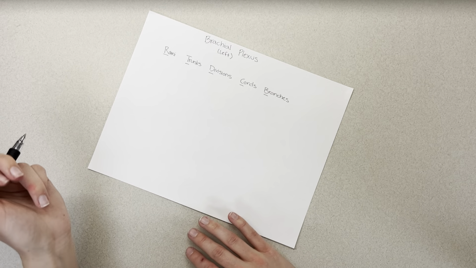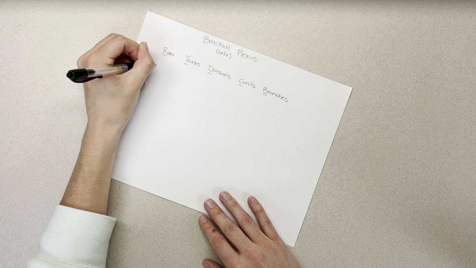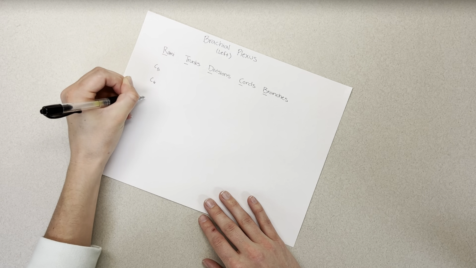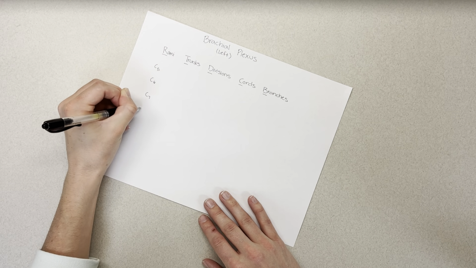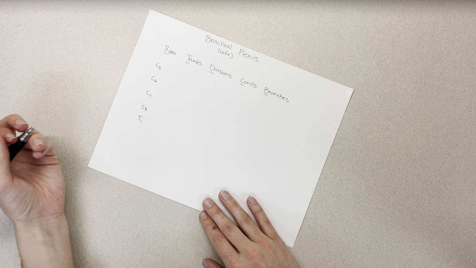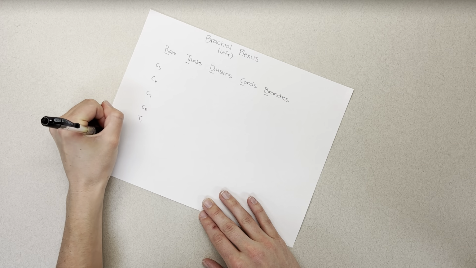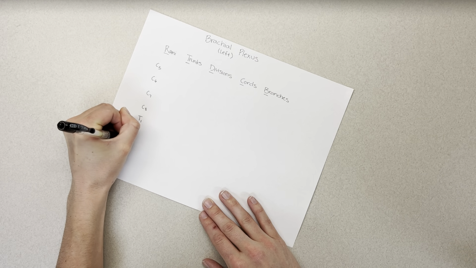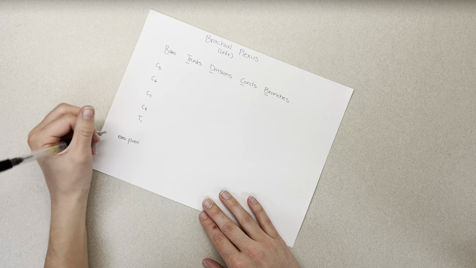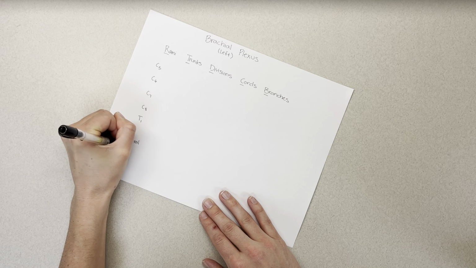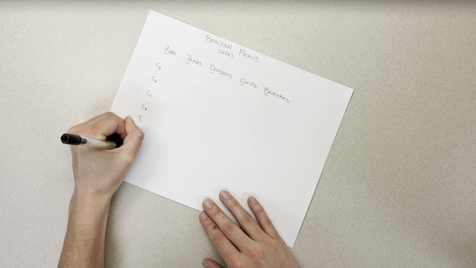Okay, the brachial plexus comes from ventral rami C5 through T1. So starting superior, we have C5 ventral ramus, C6 ventral ramus, C7 ventral ramus, C8 ventral ramus, and T1 ventral ramus. And just as clarification, rami is plural and ramus is singular. So we have C5 through T1 ventral rami, but individually C5 ventral ramus and T1 ventral ramus.